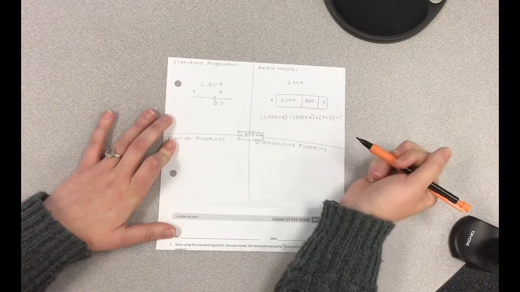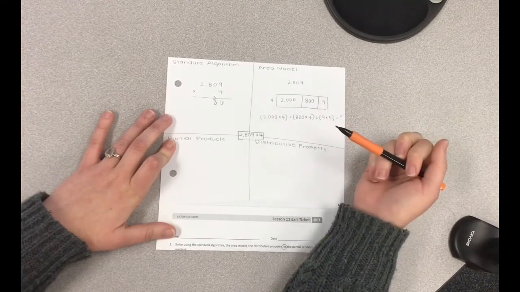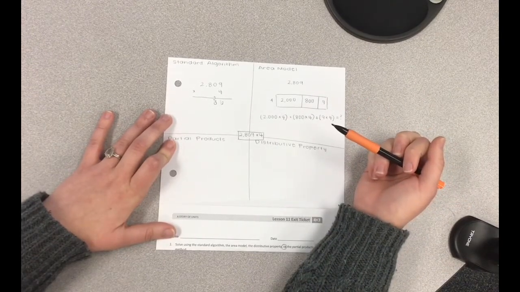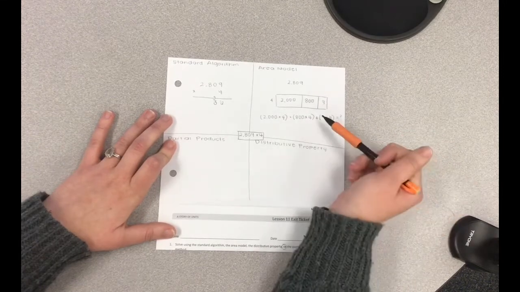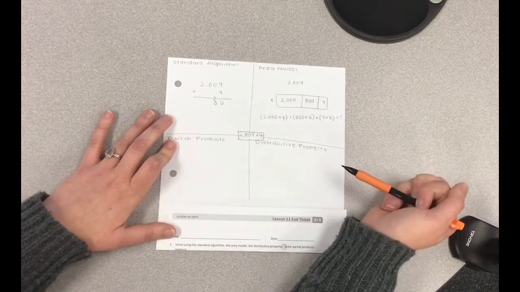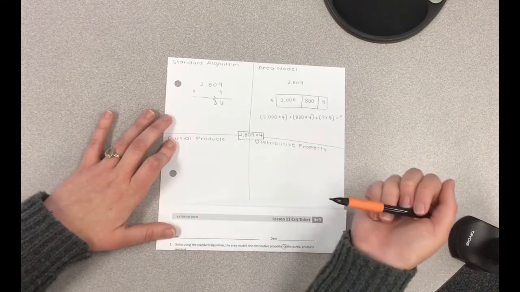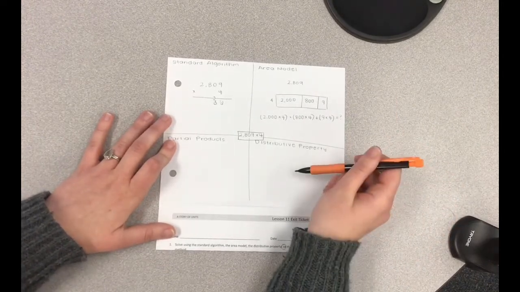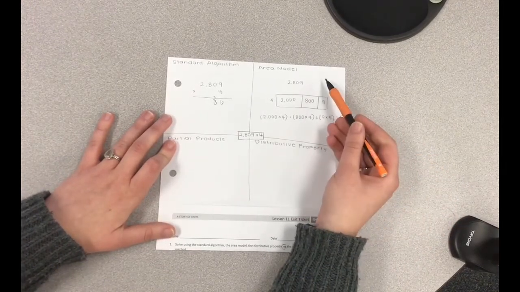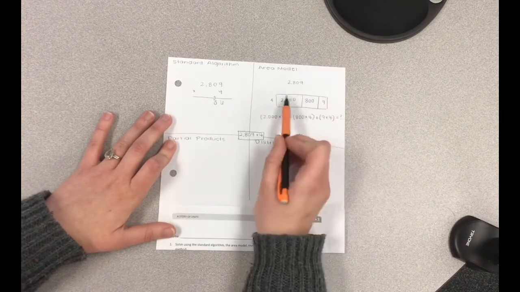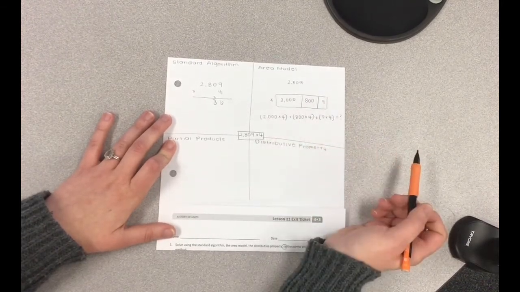So if this is a method that you like to do, you can solve this way and then fast forward to problem 2 in this video. But if you want to keep on going, I'll show you 2 more methods. The third method is called distributive property, and it's very similar to our area model, except we're taking away the visual of the area model.